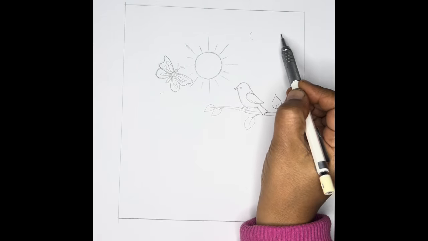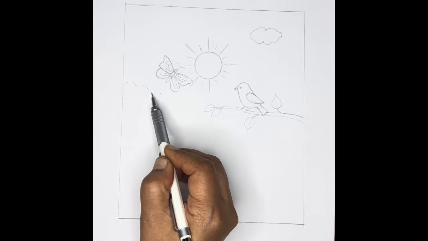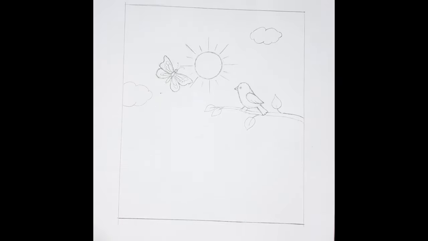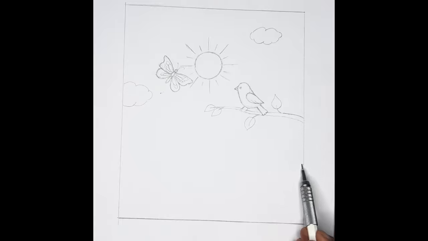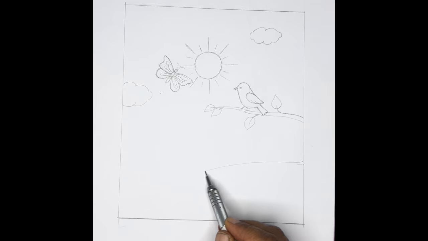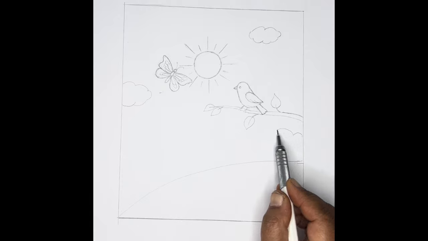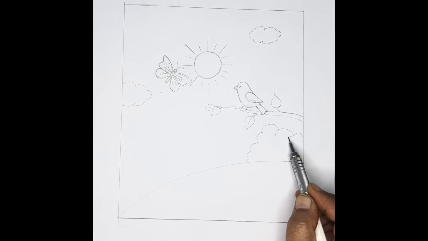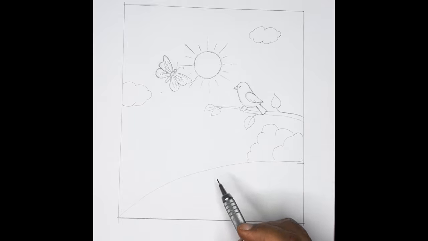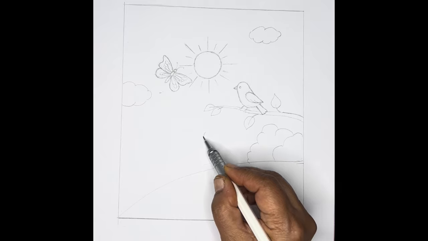I'm going to draw one cloud over here, half cloud here, and under this branch from here maybe little bit down because I want bushes over here. So from here I can go all the way here and I will do bushes over here. Same thing, I don't want to create any pattern, maybe some flowers. So let's draw the tulip.